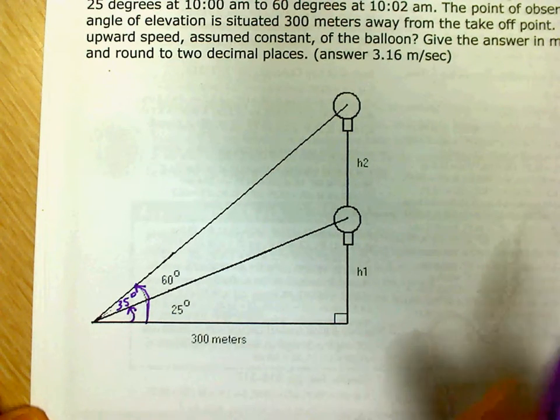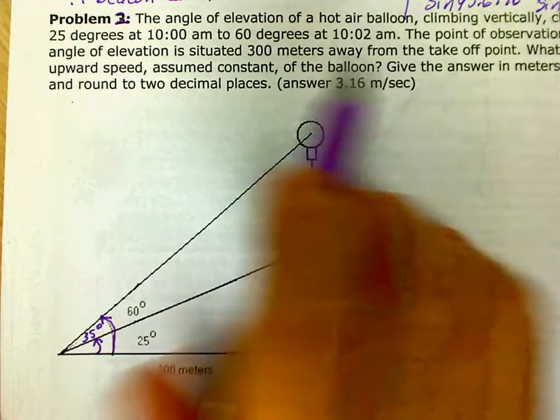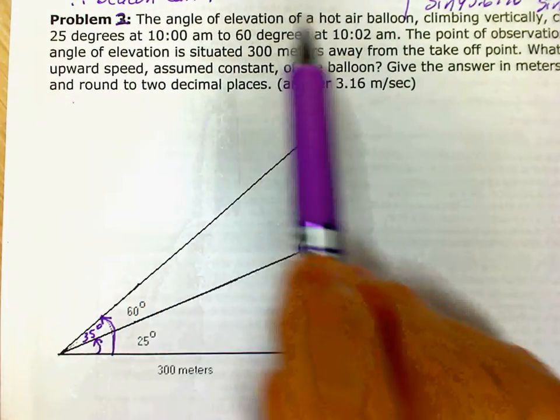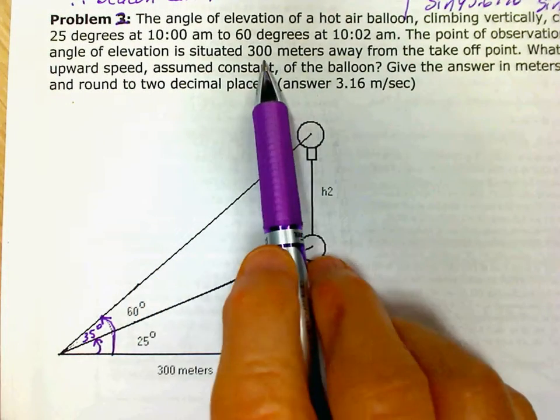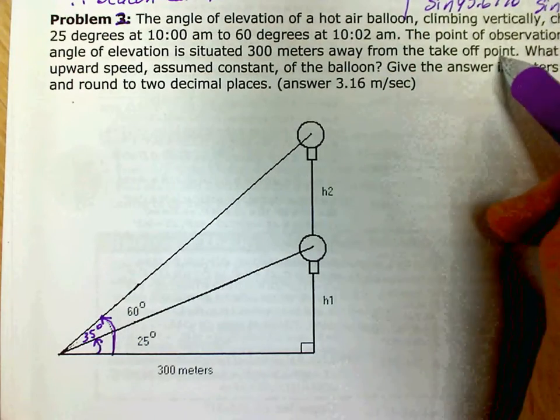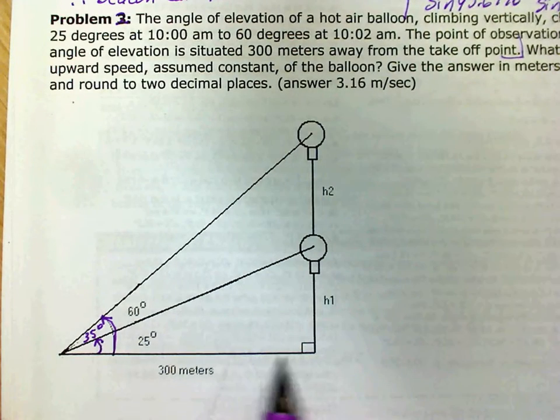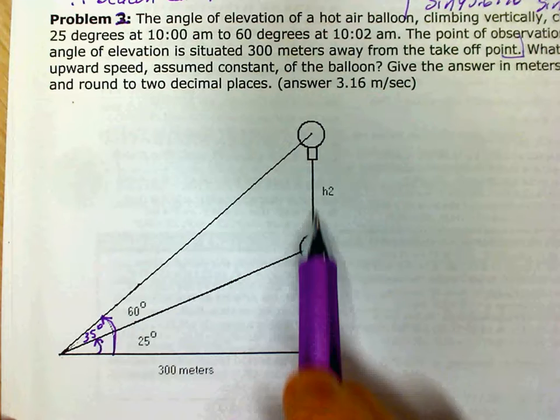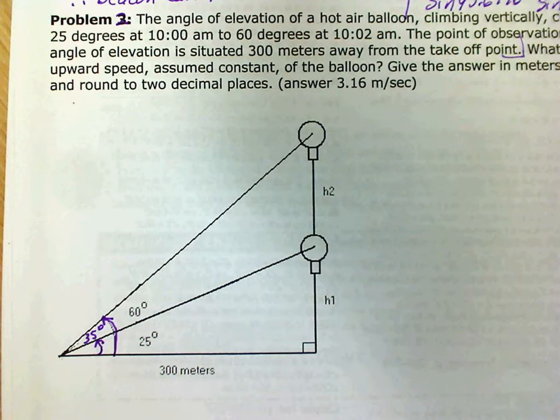Okay, the point of observation of the angle of elevation is situated 300 meters away from takeoff point. So there's our takeoff point and our balloon is going up. What is the upward speed, assumed constant, of the balloon? Give the answer in meters per second and round to 2 decimal places.